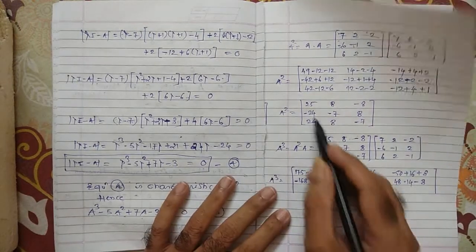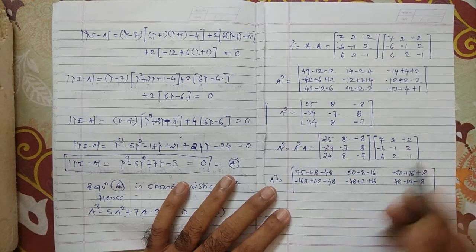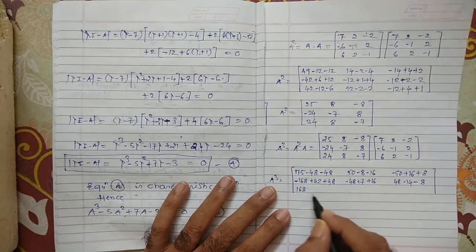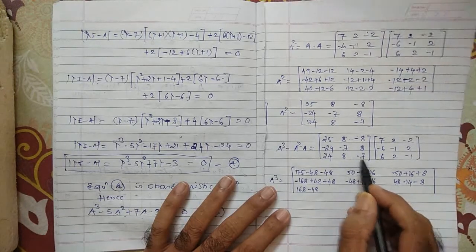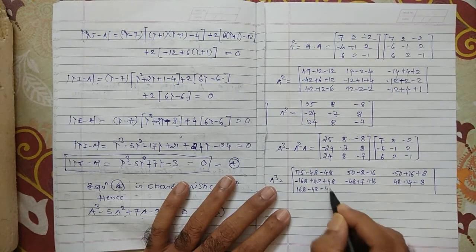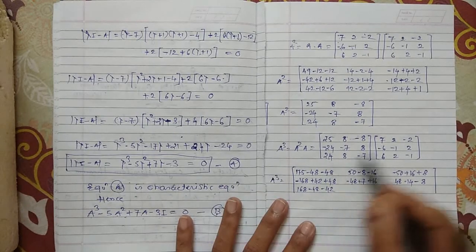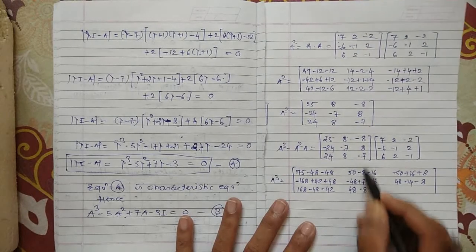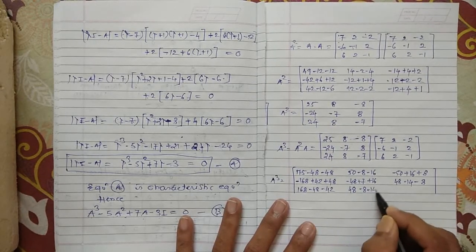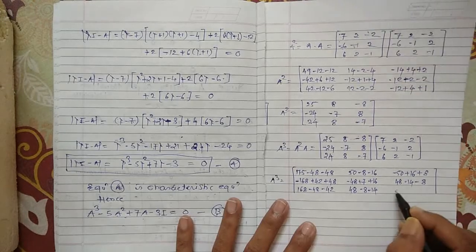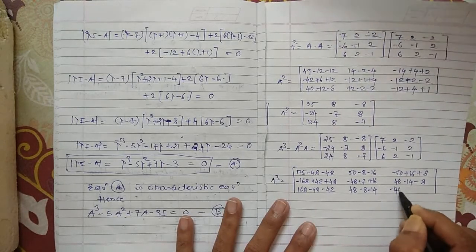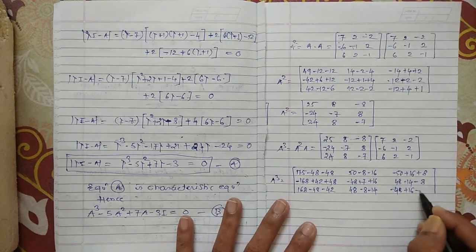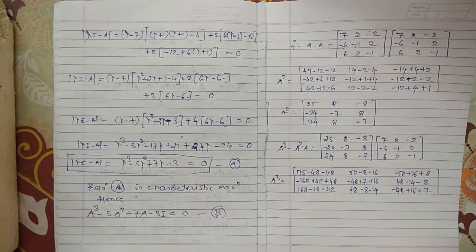Then 24 into 7, again it is 168. 8 into minus 6, that is minus 48. Minus 7 into 6, that is minus 42. And then 24 into 2, that is 48. 8 into minus 1, that is minus 8. Minus 7 into 2, that is minus 14. 24 into minus 2, that is minus 48. 8 into 2, that is plus 16. Minus 7 into minus 1, that is plus 7.